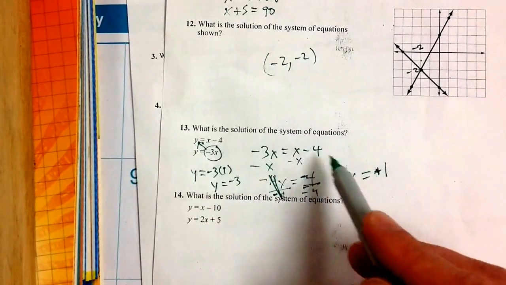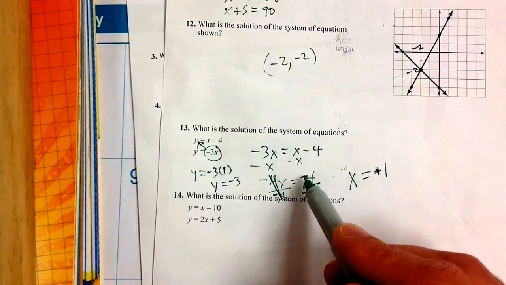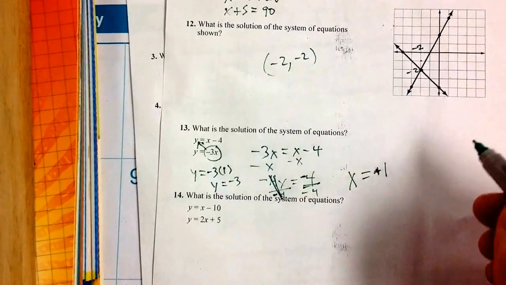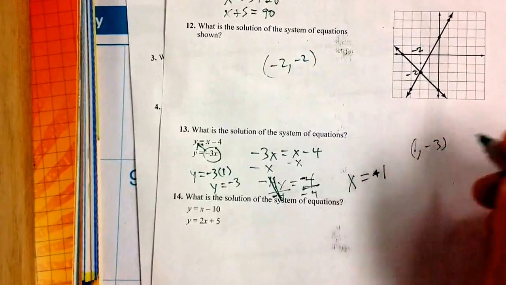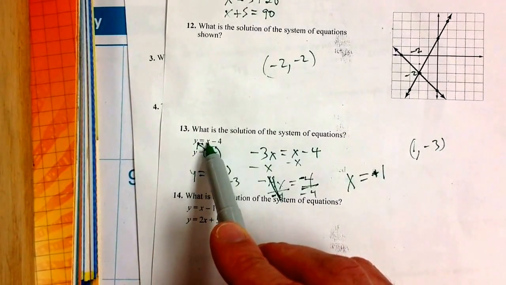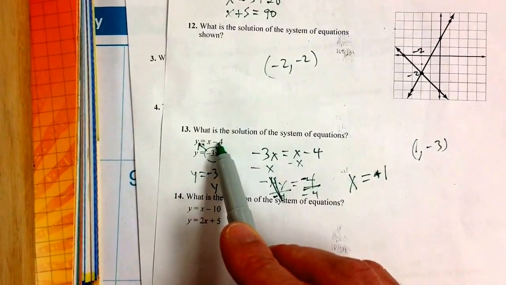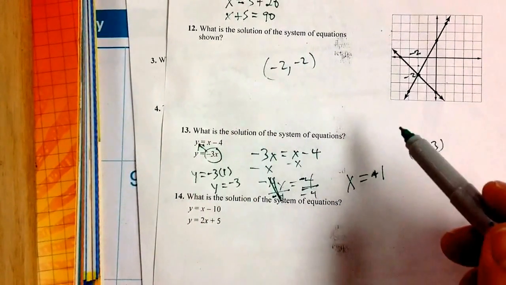And because I just made that little mistake there, I wasn't sure if the pen didn't mark it or I forgot to make that negative 4, I'm going to check my answer. So my solution is 1, negative 3, and I just want to make sure I'm correct. So if I plug in negative 3 minus 4 is negative 7. So I did do something wrong here. Let's take a look.